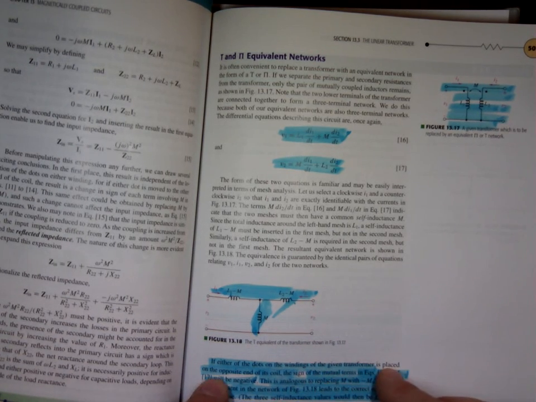But if either of the dots in the winding of the given transformer is placed on the opposite side, so if you move this one down here or if you move this down here, the sign of the mutual term will be negative, which means this M will have to be replaced with negative M.